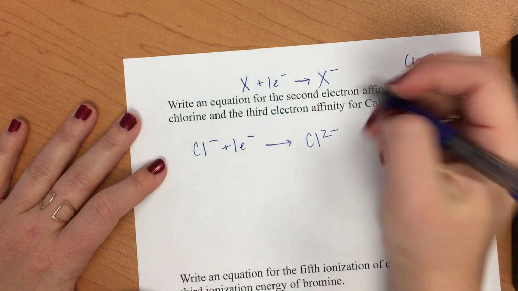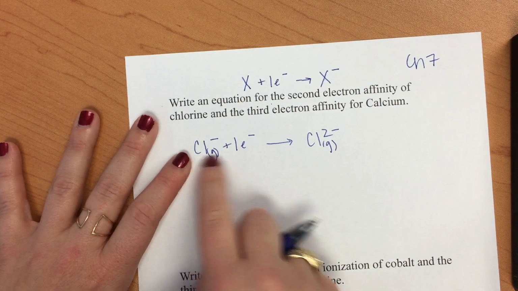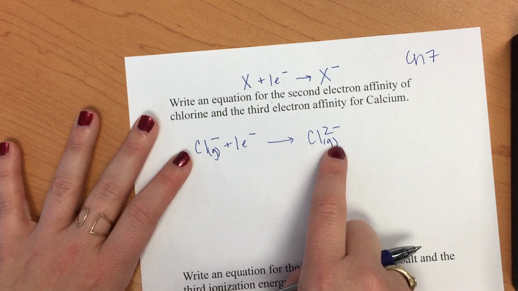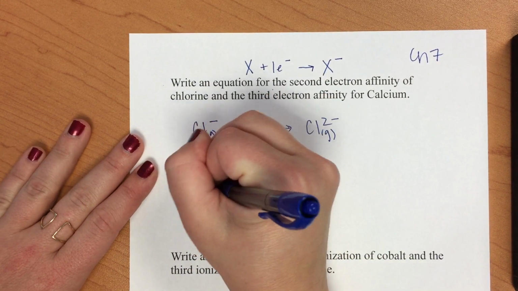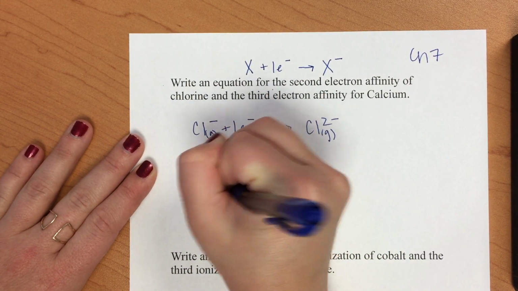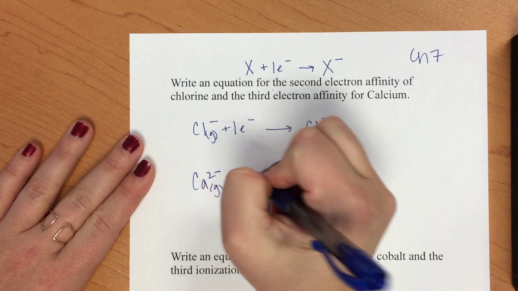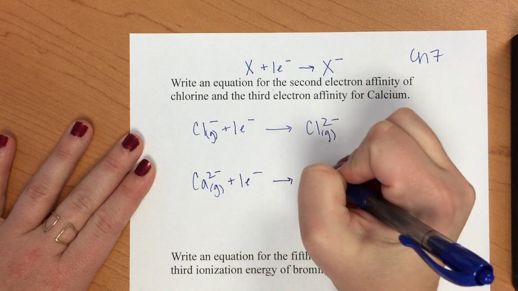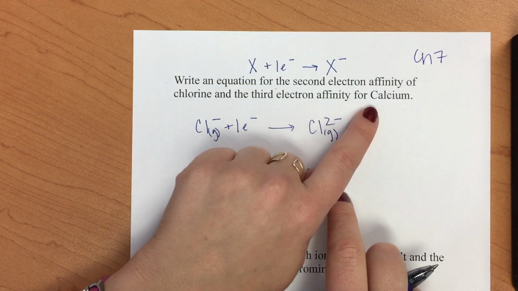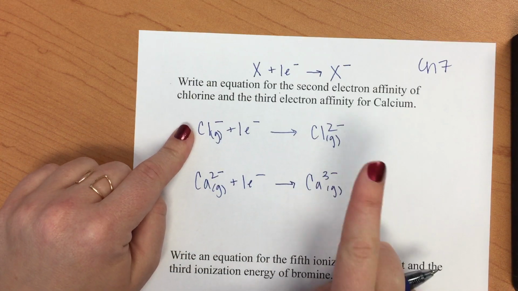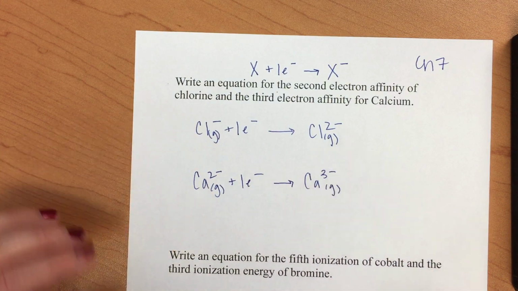So all of these are going to be in the gas phase, don't forget. Okay, so it was the second electron being added. Now, for the third electron affinity for calcium, it's going to be the Ca 2 minus, because we want to add the third one in, plus 1 e minus goes to Ca 3 minus, still in the gas phase. So keep in mind, for electron affinity, we will only add one electron at a time, regardless of what it is. So it is step by step.